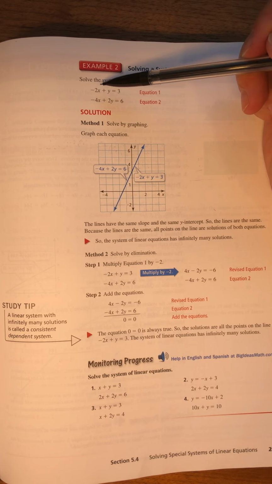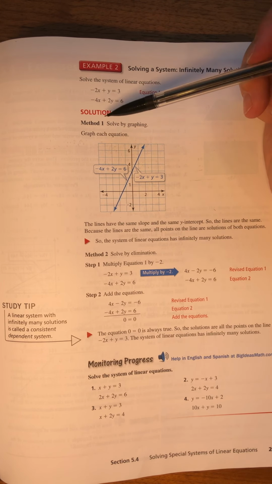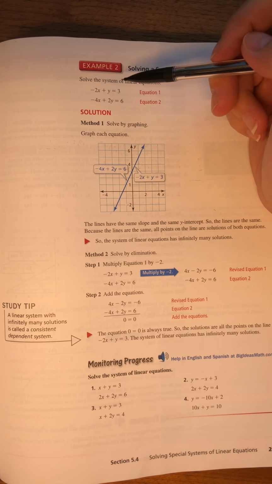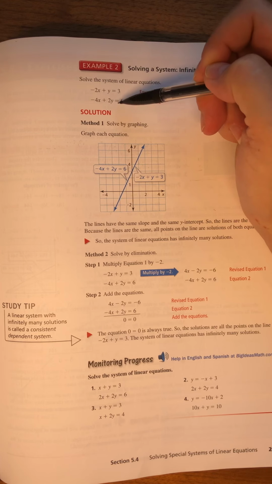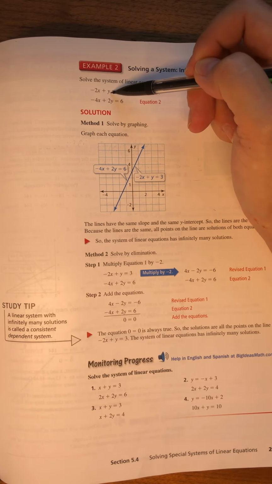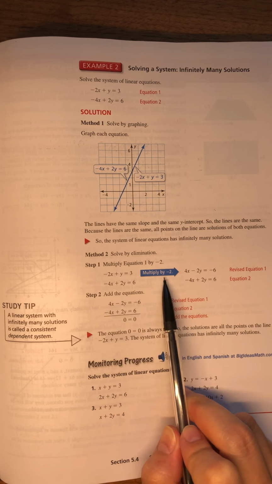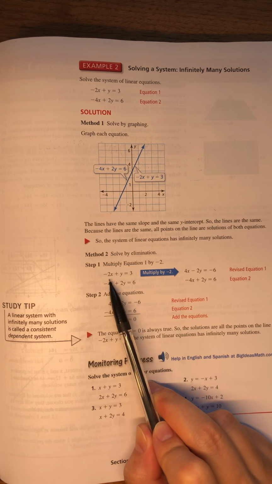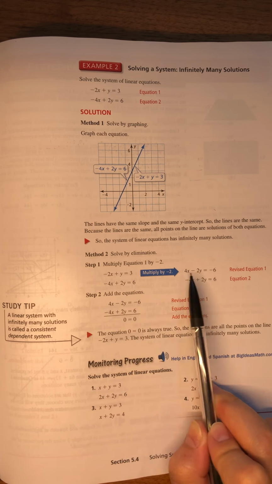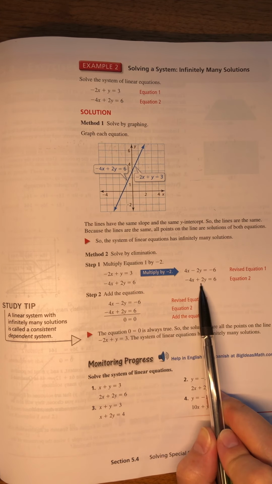If I want to get one of these variables to cancel out, it doesn't matter which one you choose. You can choose either the x's or the y's. Let's say we chose to do the y's. If this is already a 2y, let's make this one into a -2y and get them to cancel out. So then we're going to multiply this first equation by -2. This would become +4x minus 2y equals -6. And the second equation would stay the same.